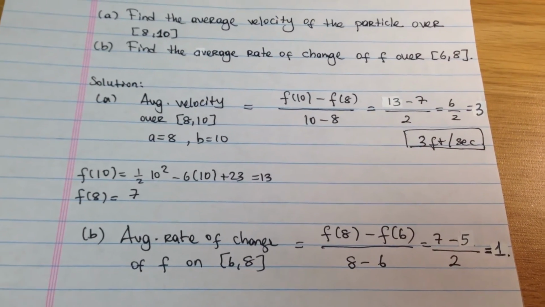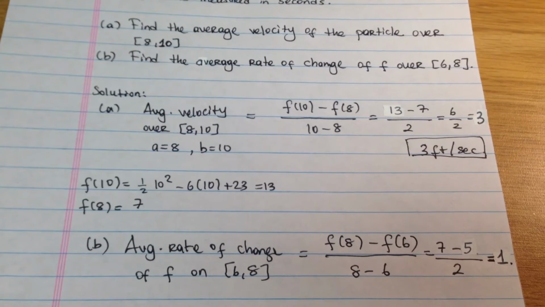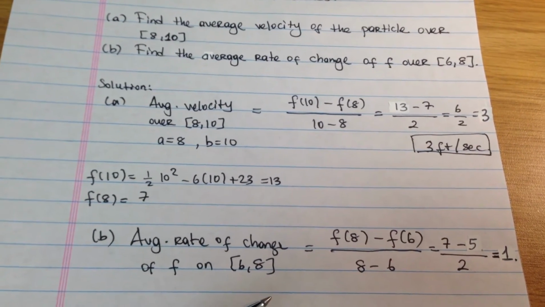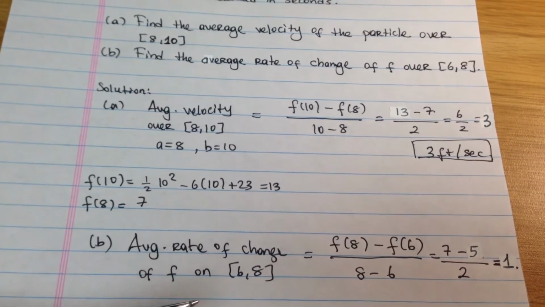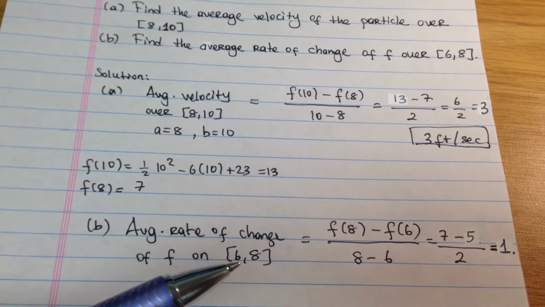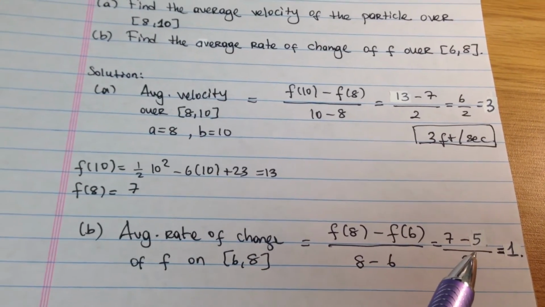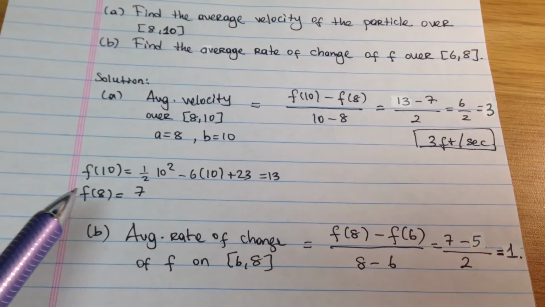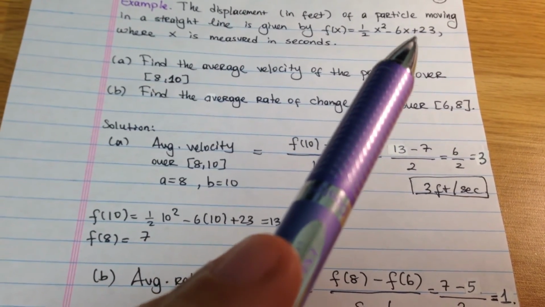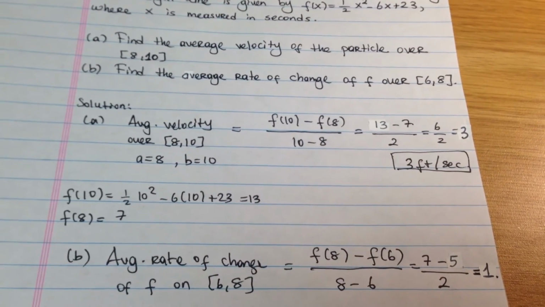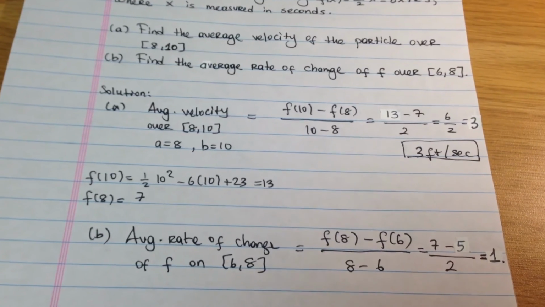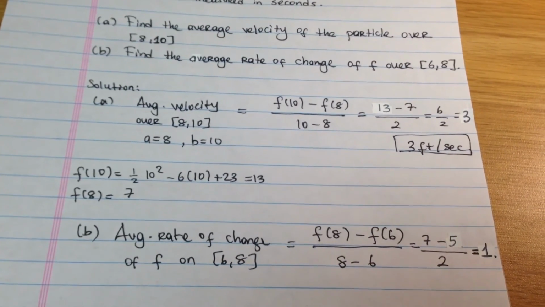Alright, secondly, average rate of change over a different interval, 6 to 8. And f of 8 minus f of 6 divided by 8 minus 6 is the quotient you need to find to answer this problem. So that will be 7 minus 5. Double check that f of 6 is 5. One more time, f of 6, just you plug in 6 for x here, right? 1/2 6 squared minus 6 times 6 plus 23. That's a beautiful 5. So the answer will be 2 over 2, 1. So the average rate of change of your function on that interval will be 1.